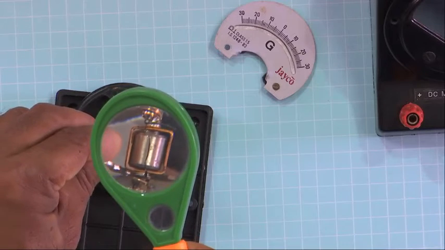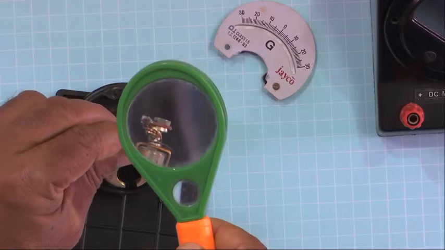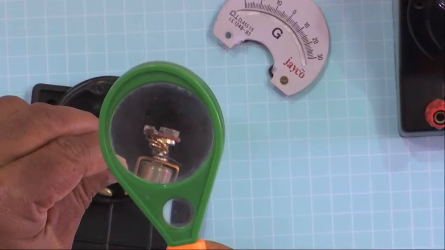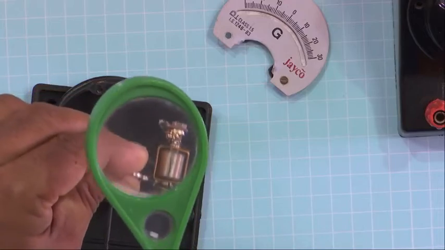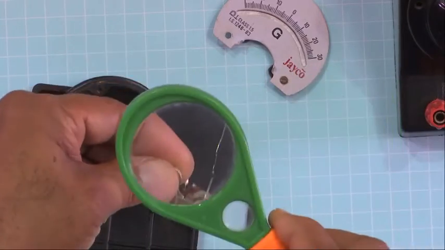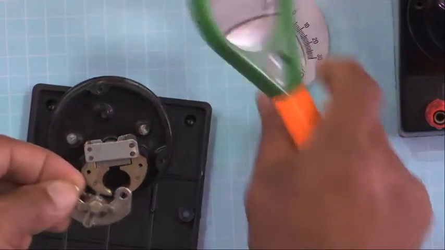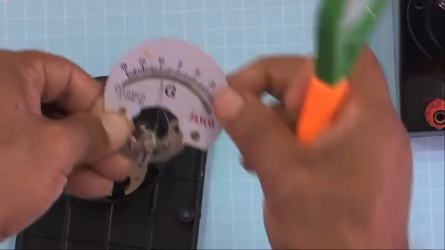This is the rectangular coil, and these two springs I have also shown you, one at the bottom and one at the top. This is the pointer also, it will move on the scale.